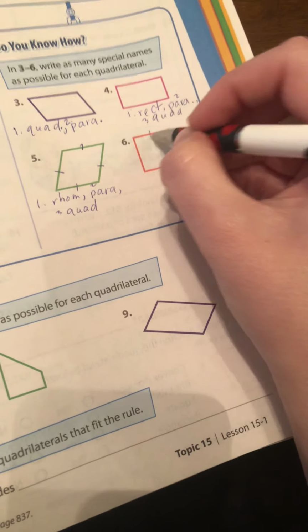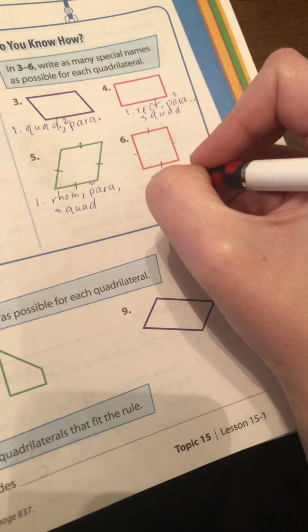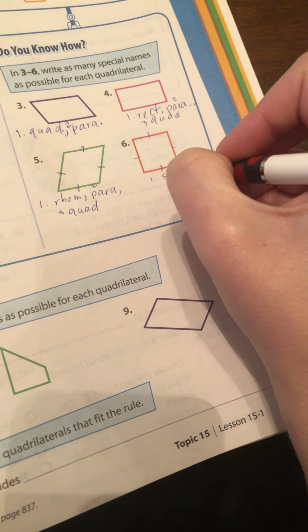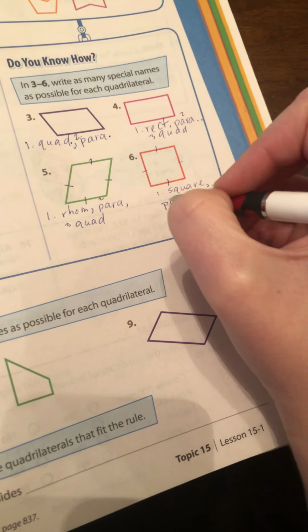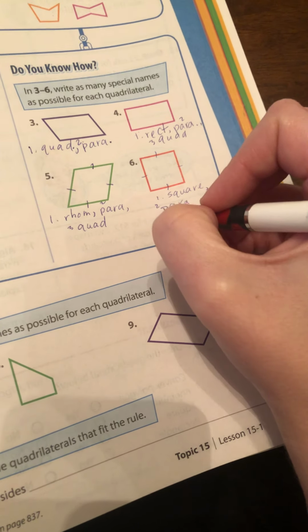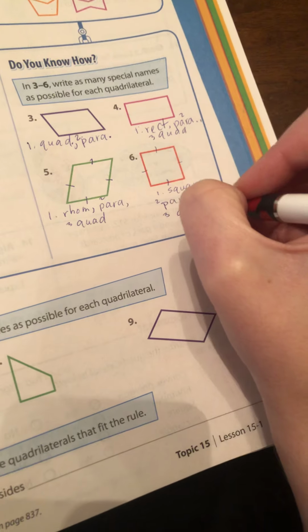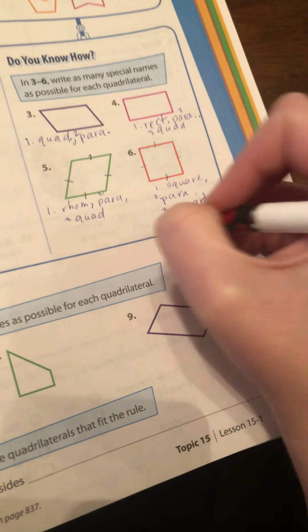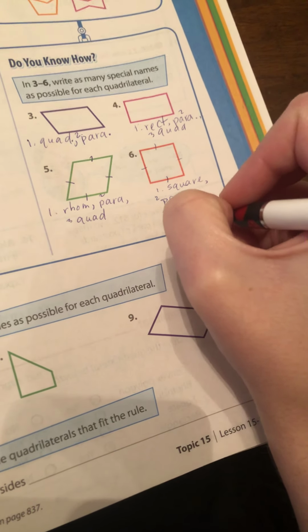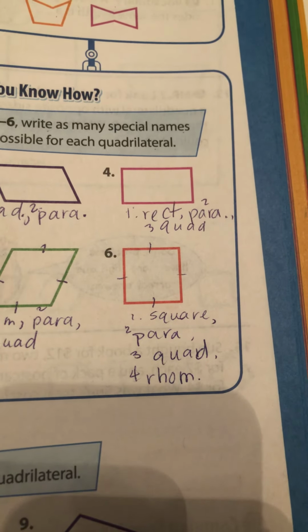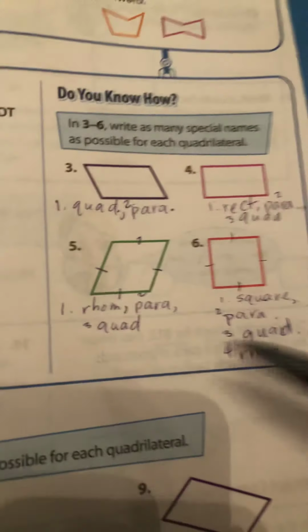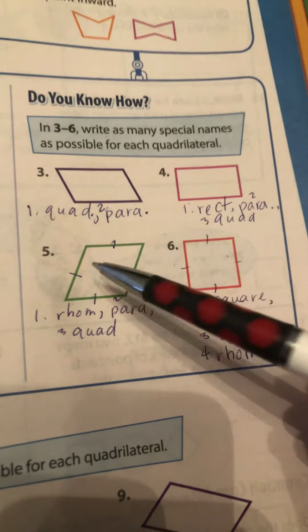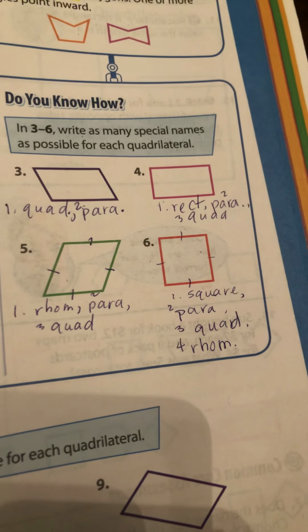Number 6 is all 4 sides are equal, so we're going to call this a square, and I'm going to write the whole thing, okay? This is also a parallelogram and a quadrilateral, and he actually has 4 names. Rhombus, or rhomb. Okay, see that? Okay, rhombuses just means that all four sides are equal. So a square is a rhombus, but a rhombus is not a square.